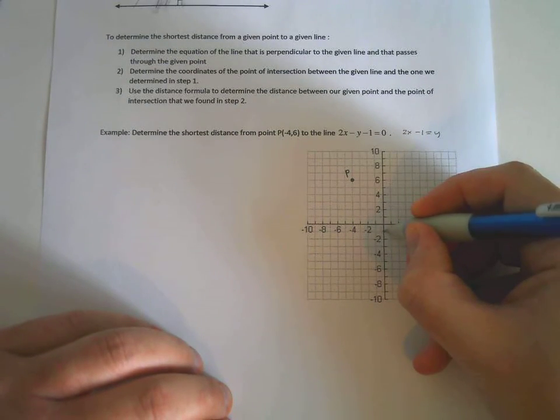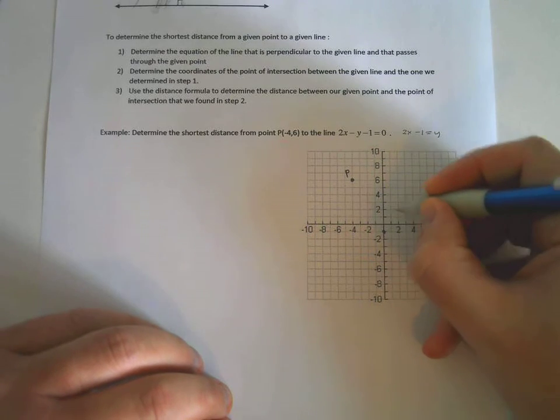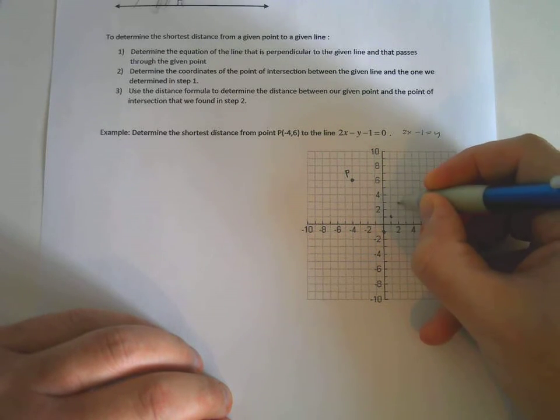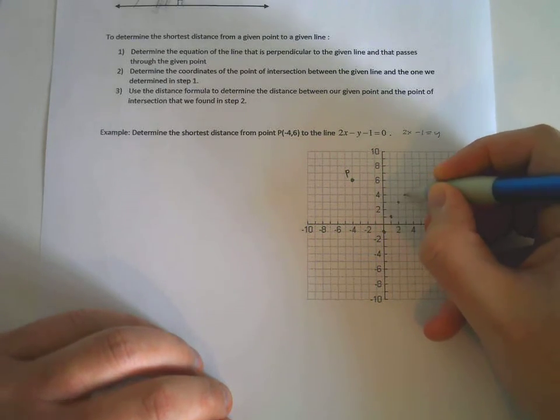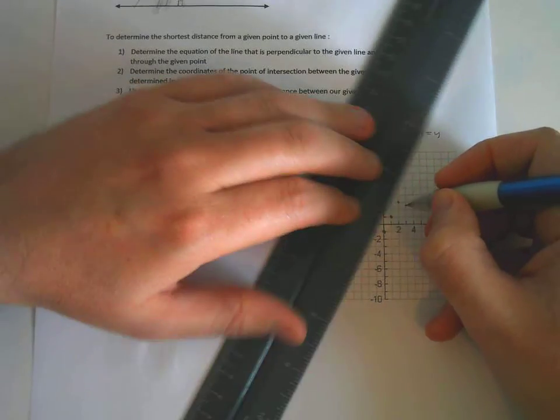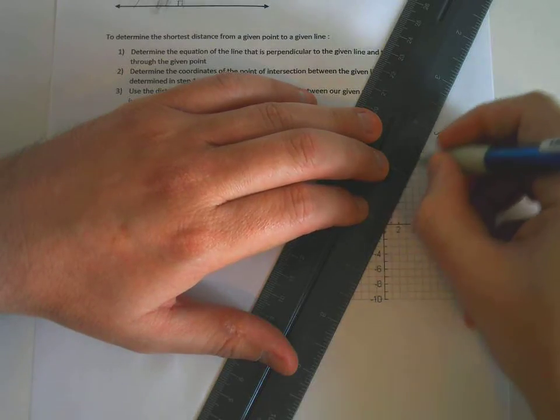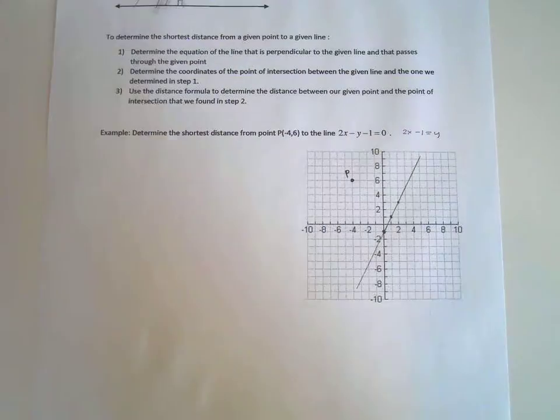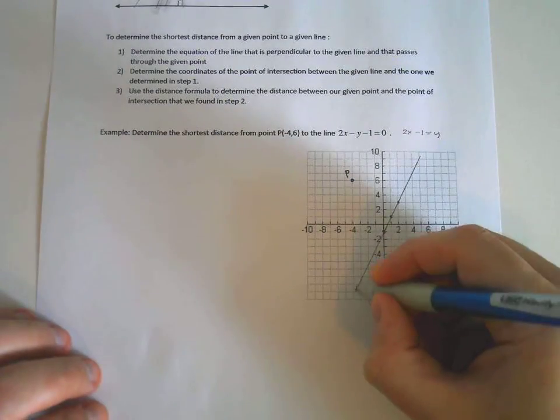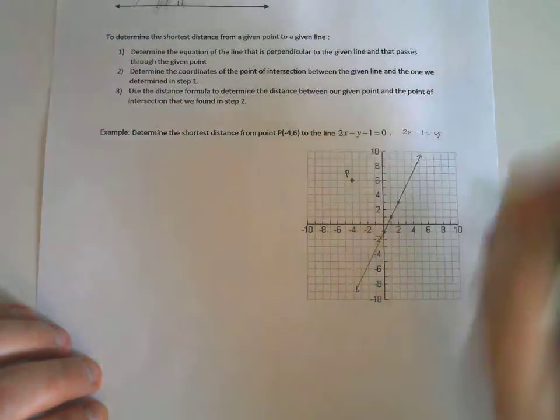So this is one that has a y-intercept at -1 and a slope of 2. So up 2, right 1 for each of these. Okay, so let's do that. Let's just draw this in. Hopefully that shows up good. Okay, so then this is our scenario.